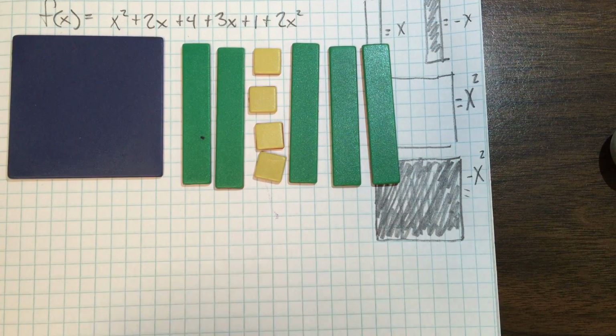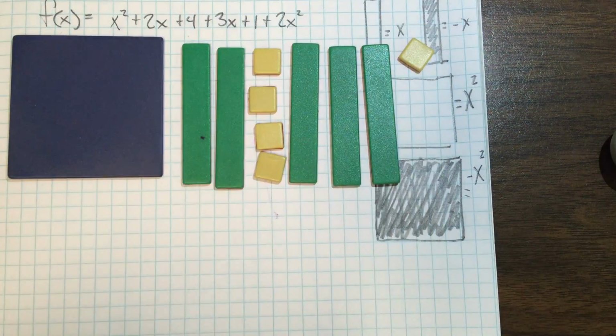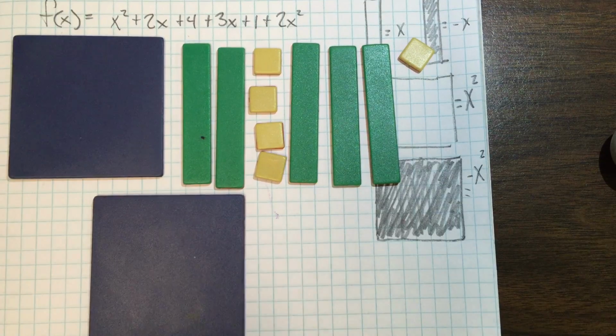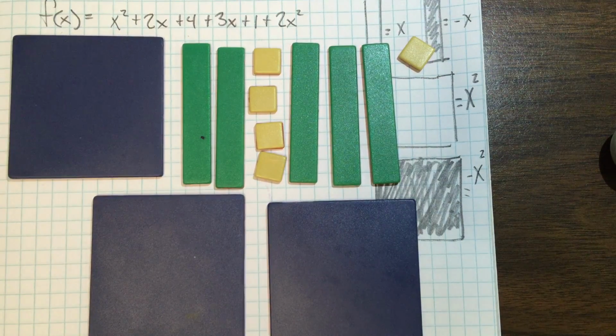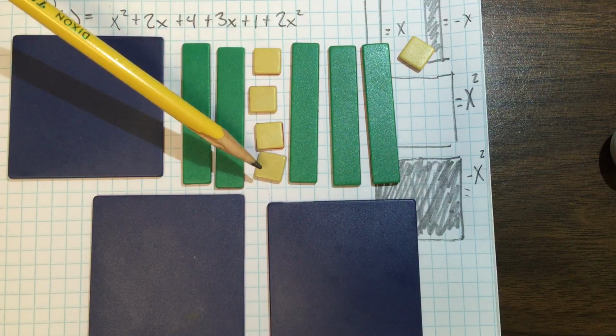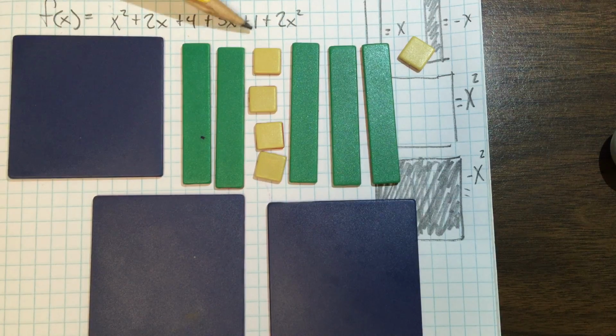Let me add in that 1 that's right there, 1. And then 2x squared. I'll do this down here at the bottom. 2x squared. So x squared, x squared. 2 x's, 2 x's. 4, 1, 2, 3, 4. 3x, 1, 2, 3. Positive 1, positive 1.